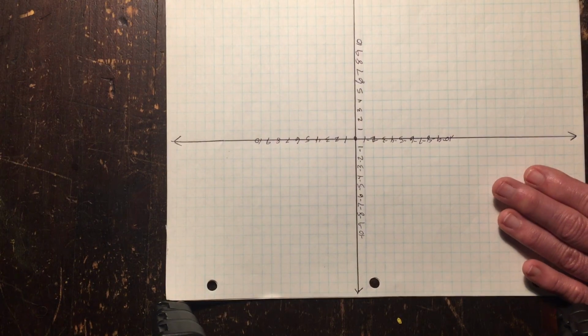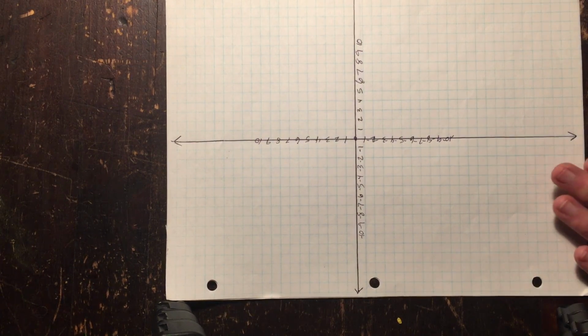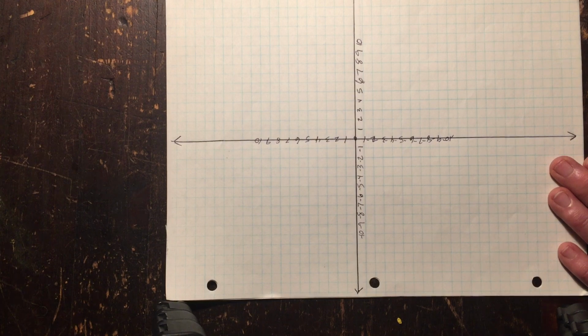So now today what we're going to do is plot some points. I'm going to actually use a different color pen to do this. And then we're going to reflect those points within the coordinate plane. Now a reflection, you know, when you look in the mirror, you see yourself, right? That's a reflection. So we're going to look at what happens with reflections on the coordinate plane.